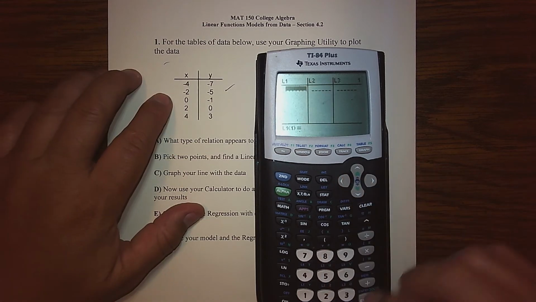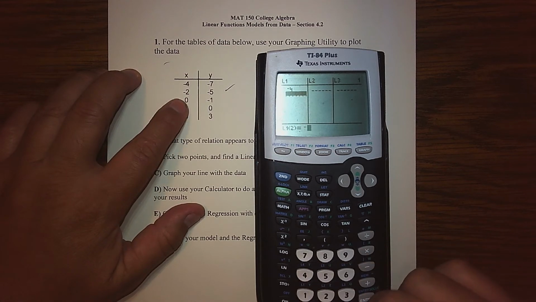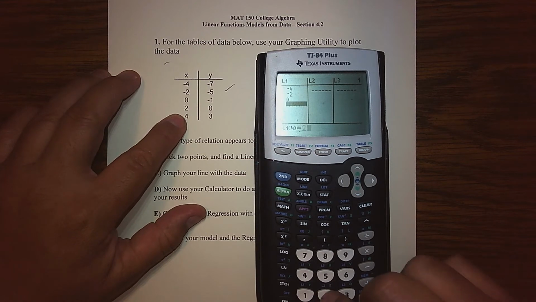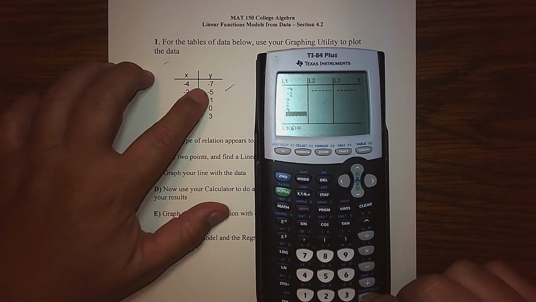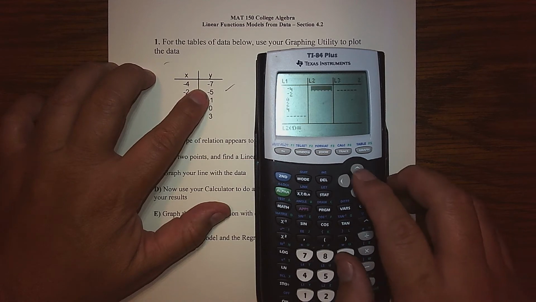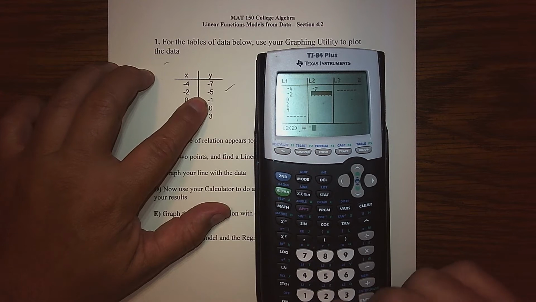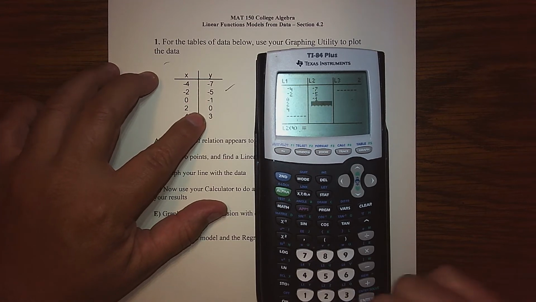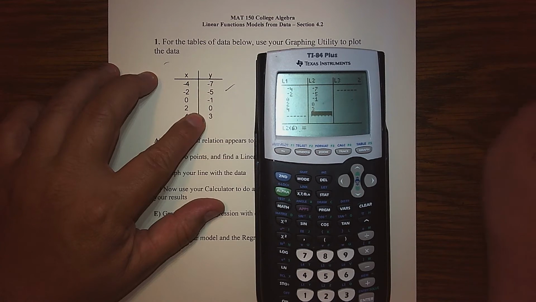My L1 list is -4, -2, press enter each time, 0, 2, and 4. Right, and my second list is -7, enter, -5, -1, and 0, and 3. Make sure that the number of x values matches your number of y values, which they do here.